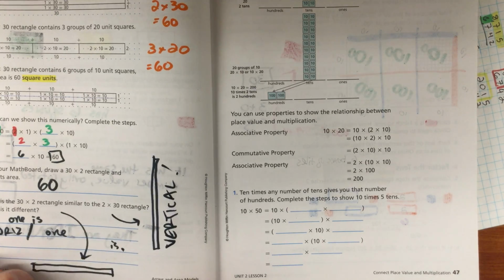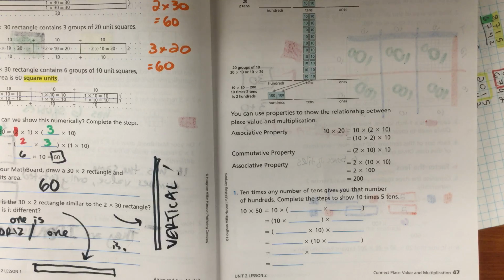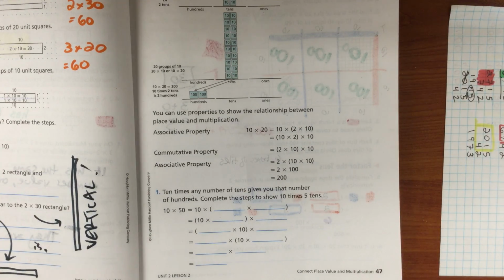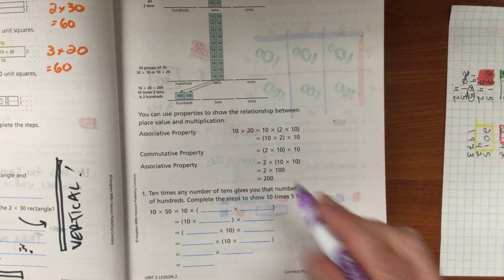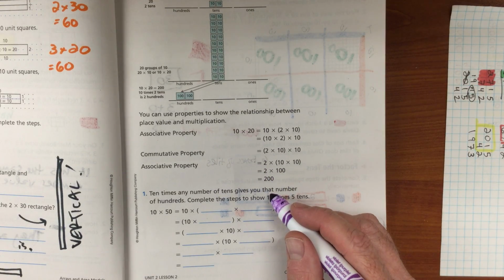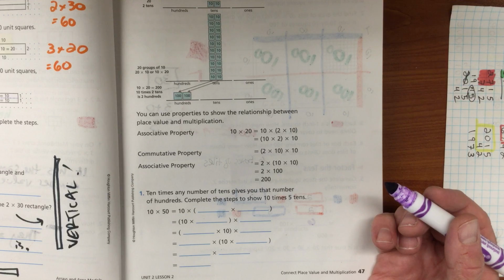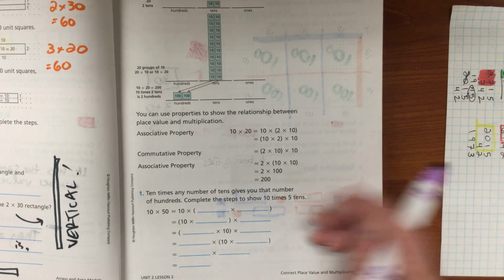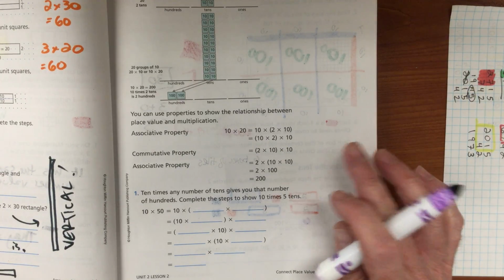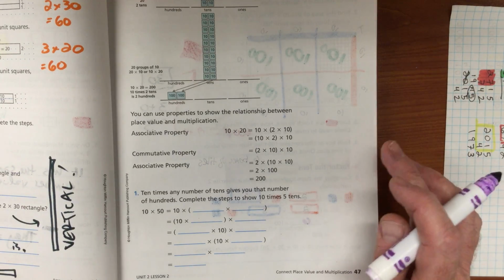All right, so I told one of your classmates something about commutative, right? Where commutative property just means if you have a... commutative property. So if it's 2 times 10... see why I don't like this program? All right, so associative property, commutative property, associative property.